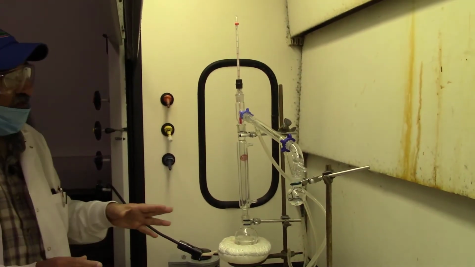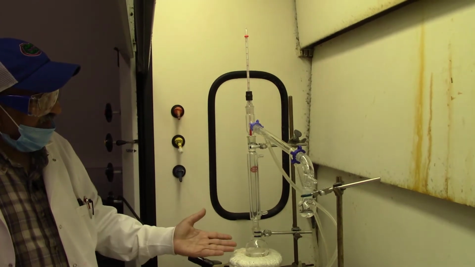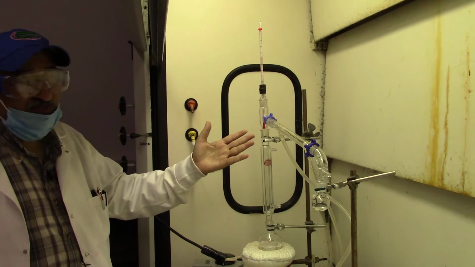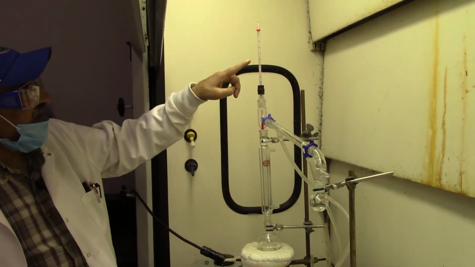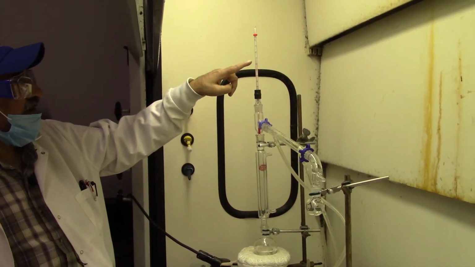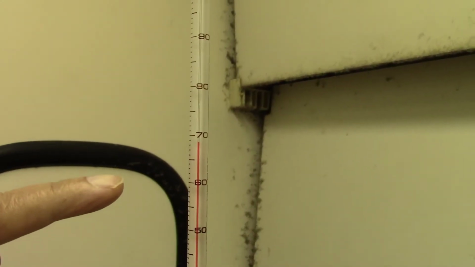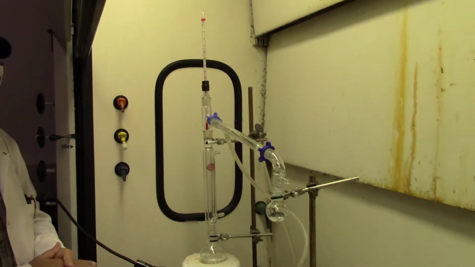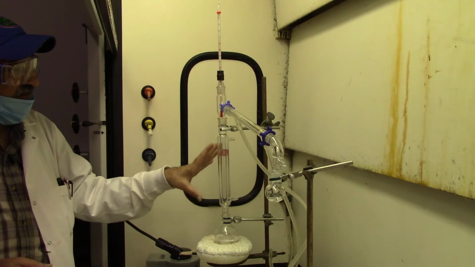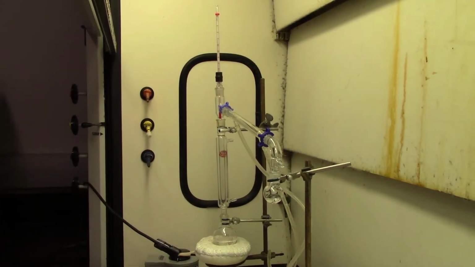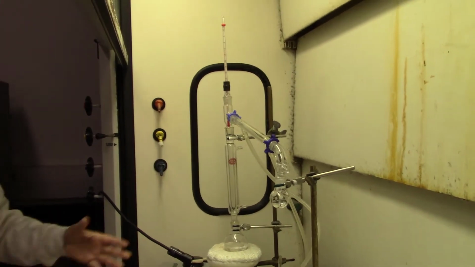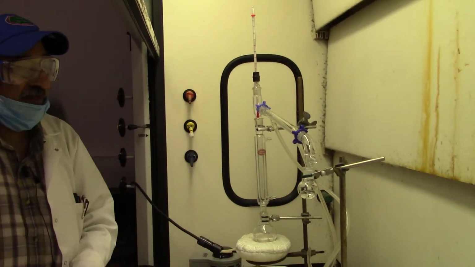Okay, it looks like our modification of interposing an empty condenser between the round bottom flask and the three-way connector worked really well. I can see the temperature is almost constant. It has been like that around 69 for a while, and so I'll collect the distillate between the temperature 69 to about 71 or 72, while keeping the variac temperature around 80, because it's really working really well.